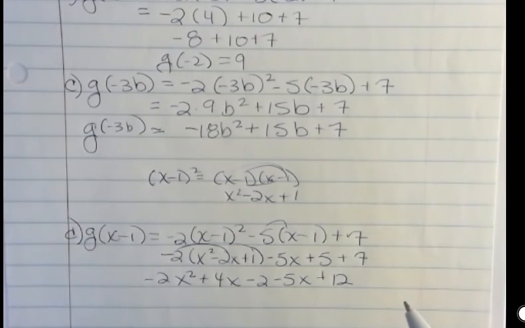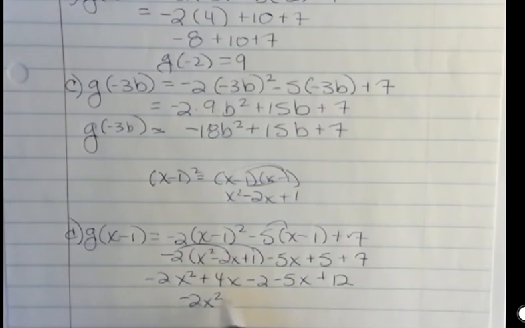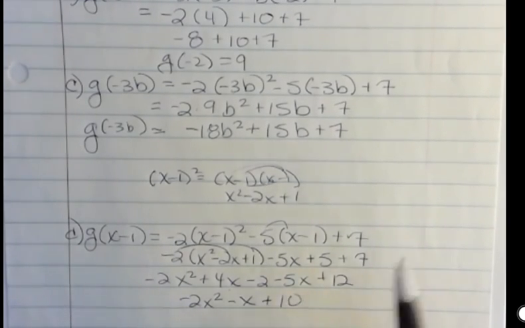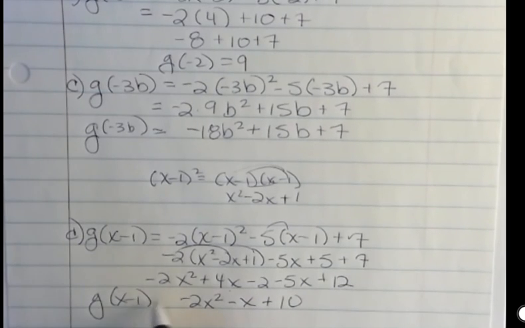And so I have negative 2x squared plus 4x minus 5x, and negative 2 plus 12 is positive 10. Positive 10, yep. And so that is g of x minus 1.